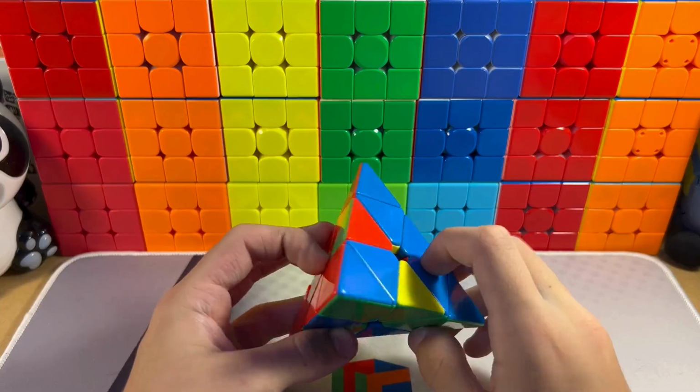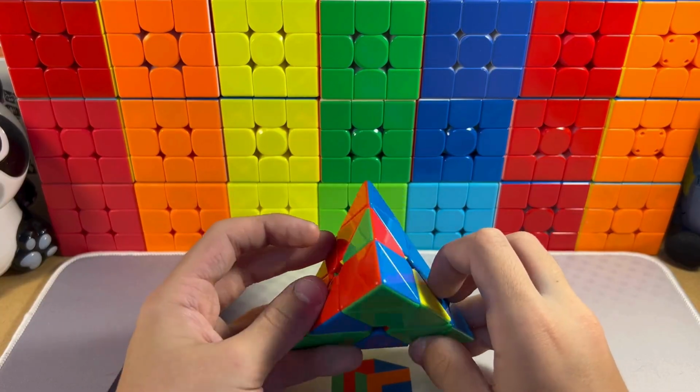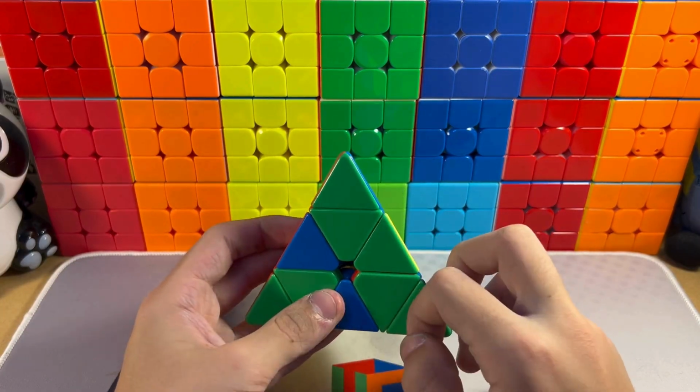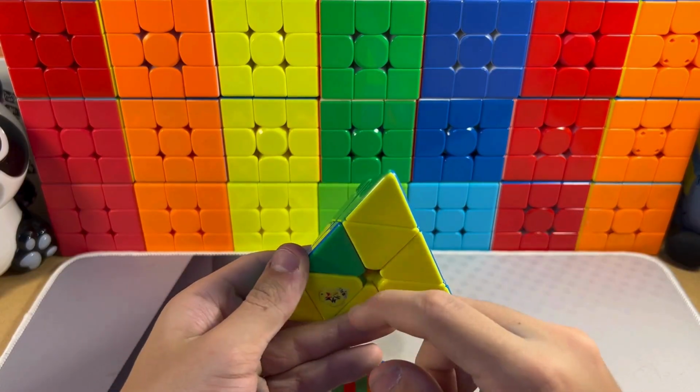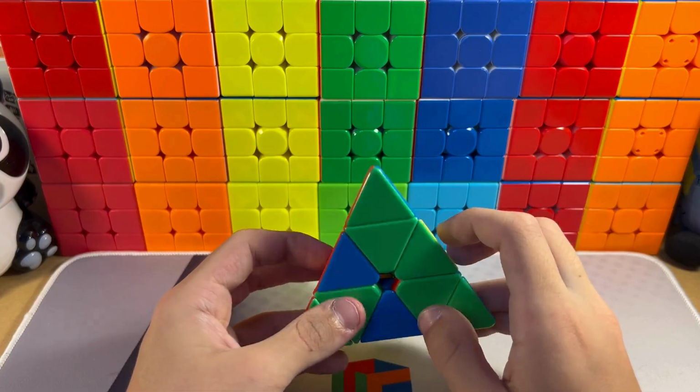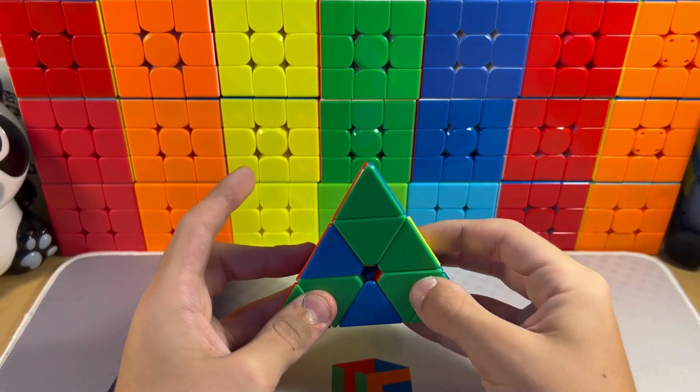So this case, you can recognize by there's a bar, and there's another bar, but that's with the piece that goes in the slot. So how you solve this is like this.